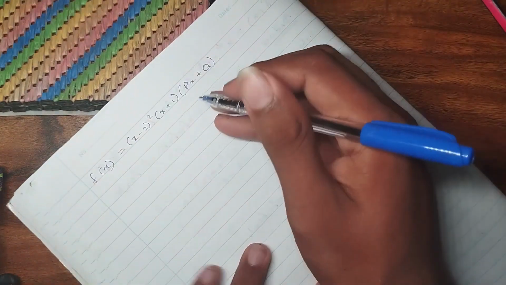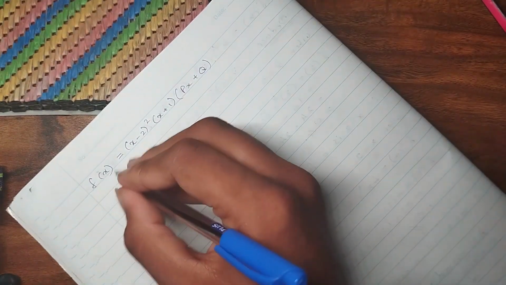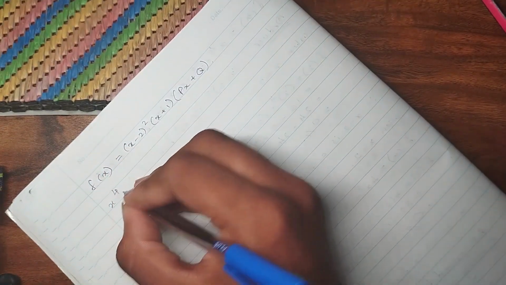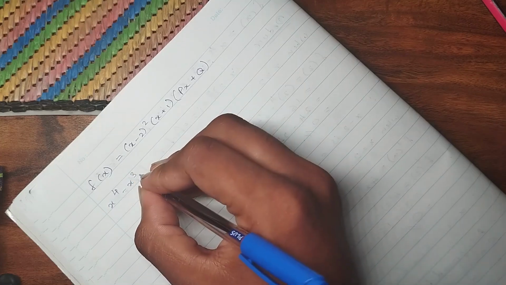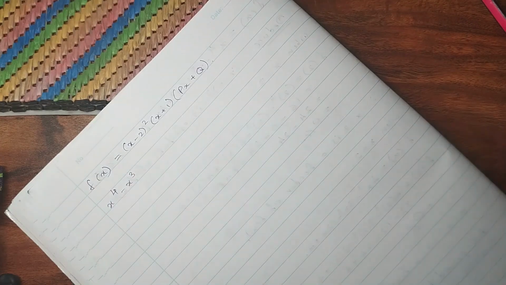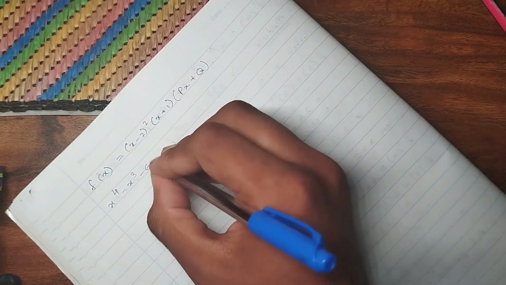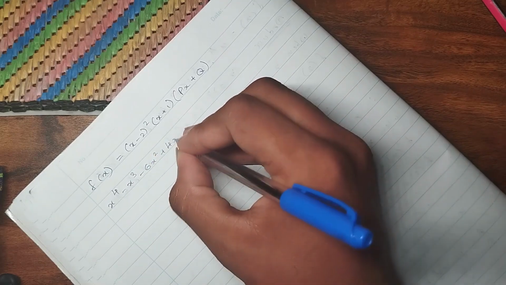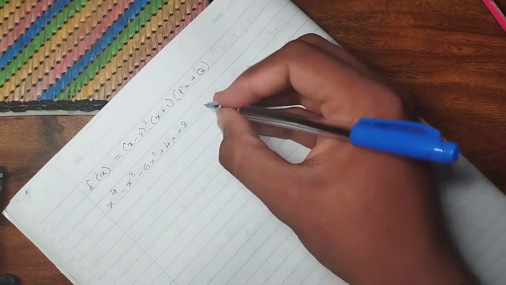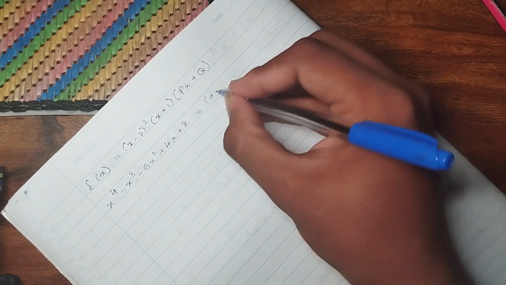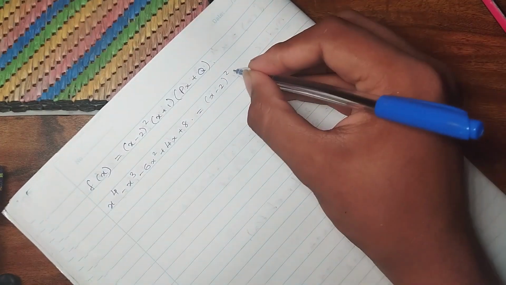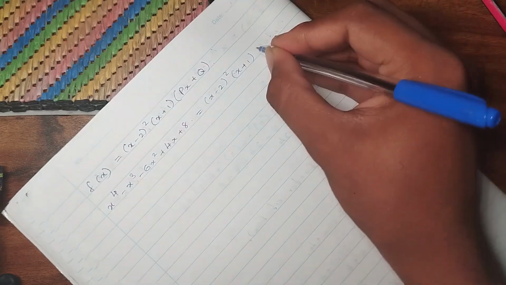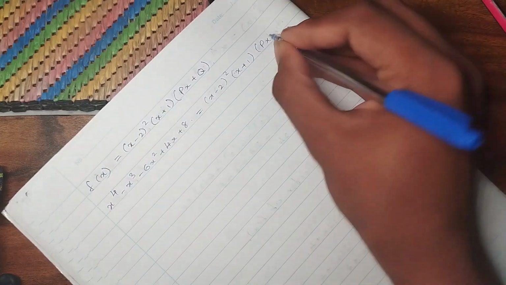Okay, so now we can write f(x) here. x to the power 4 minus x cubed minus 6x squared plus 4x plus 8 equals (x minus 2) squared times (x plus 1) times (px plus q).